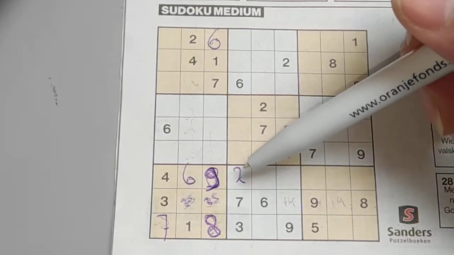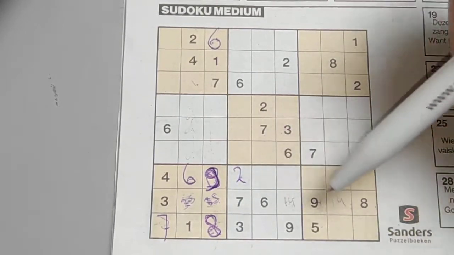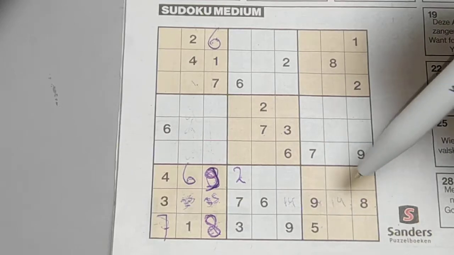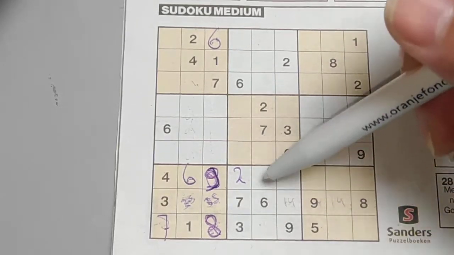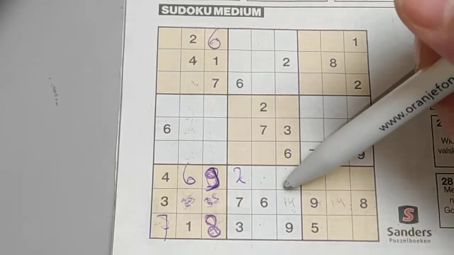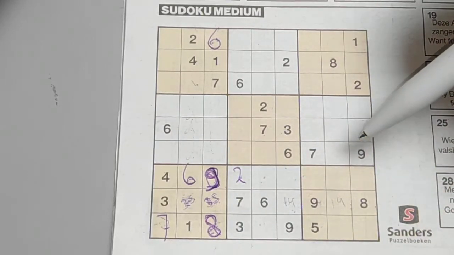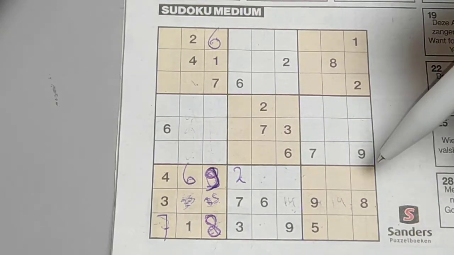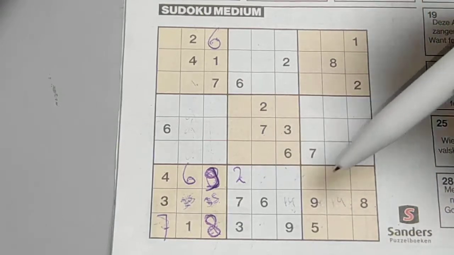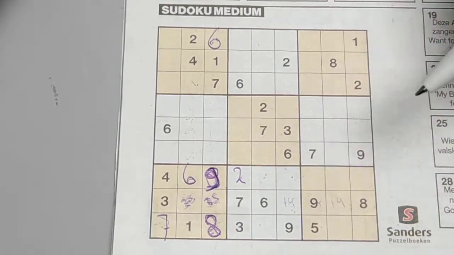Alright, now can I continue? 8, 8. That means these three numbers, it's actually 4. 7, 7, no 9, the 8, 8.